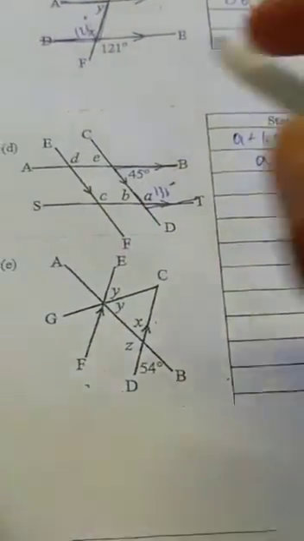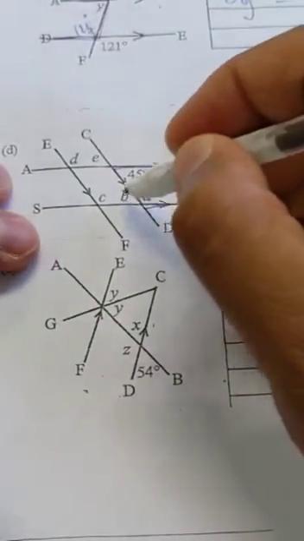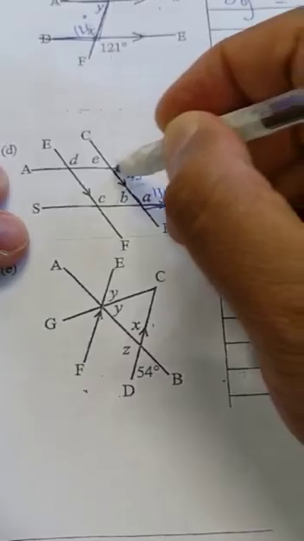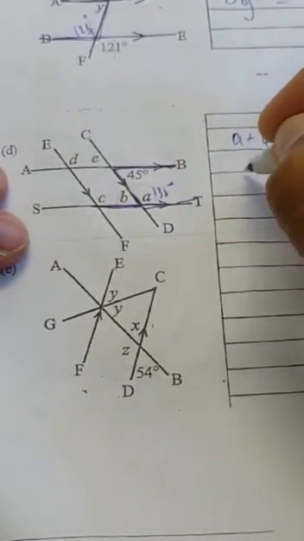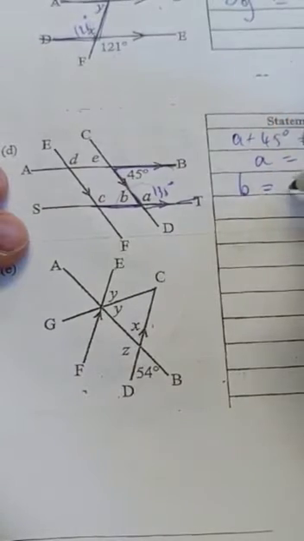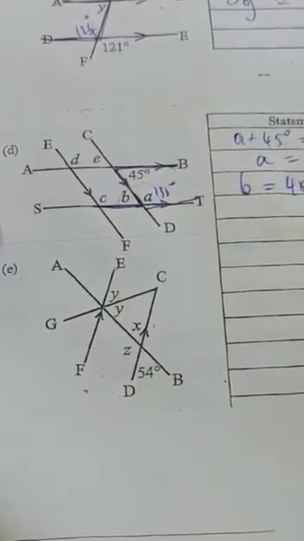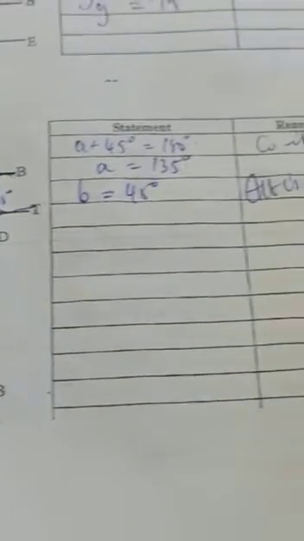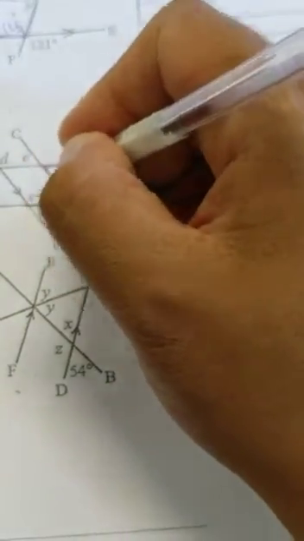Why do I put it on the diagram? I will populate the diagram so that I know what I have for the next calculation. As you can see here, that's angles on a straight line, but easily I can do that. Can you see the alternate angles are equal? So B is equal to 45 degrees. Why? Because it's alternate angles with AB being parallel to ST. So I put 45 there.